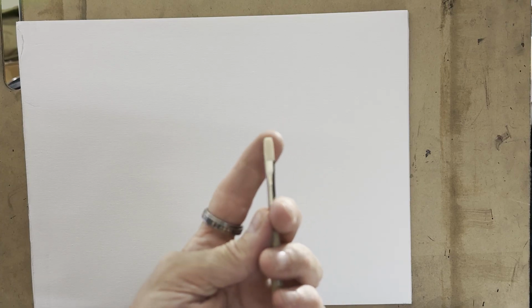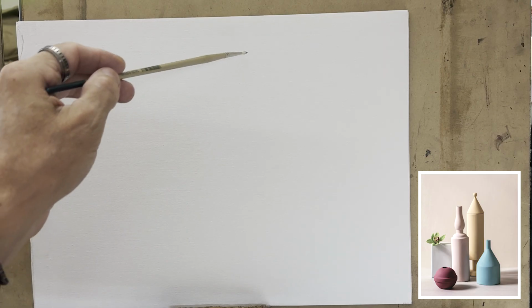I'm just grabbing one of my brushes here. I'm going to use a small flat. You can see the size of that. It isn't that large. Now, when starting a painting, there's one of two colors to work with. You either start brown or you start blue. I'm going to start with blue.